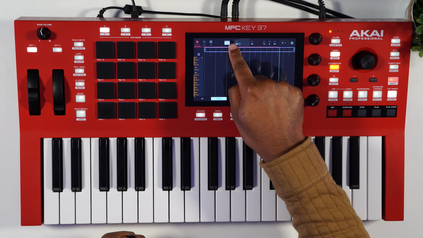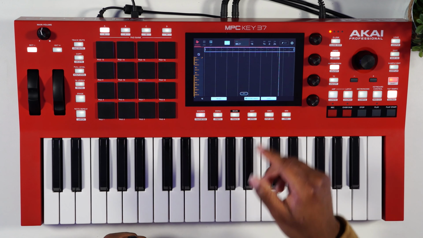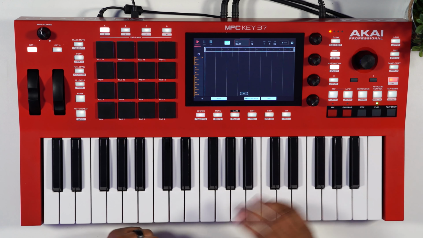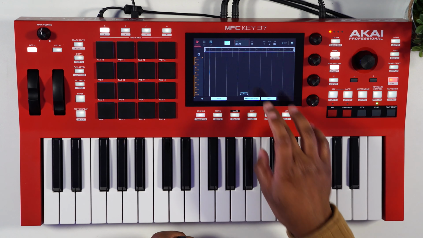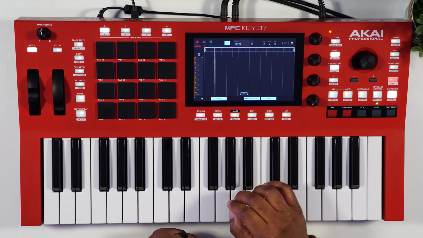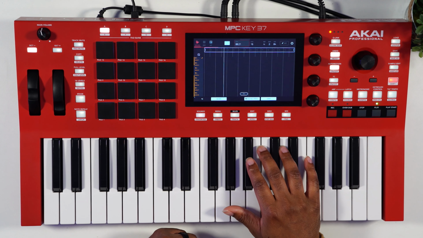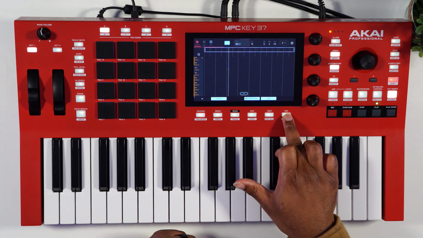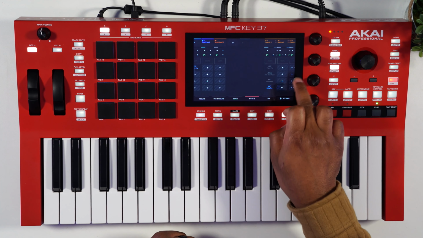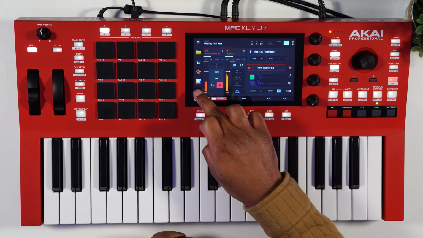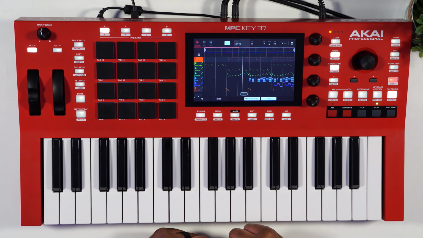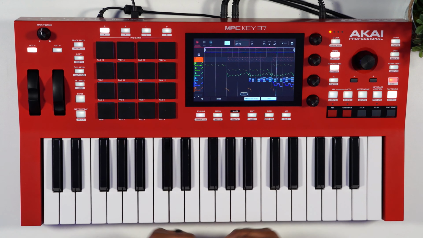Excellent. Now we can put this back on read and let's listen to it. All right, not the best performance in the world, but you get the point. You can now automate those effects.